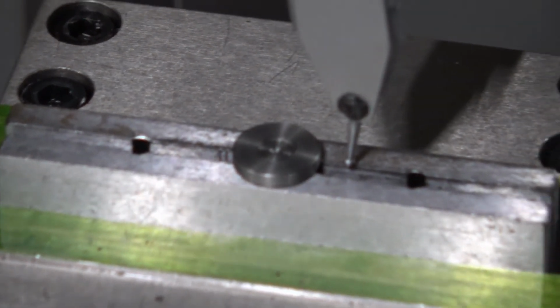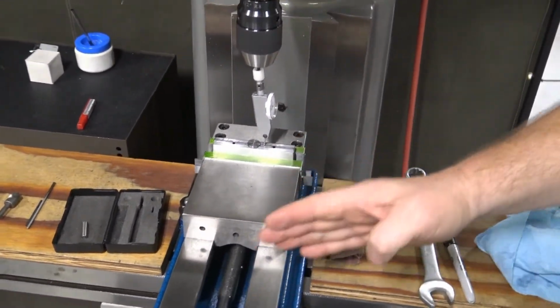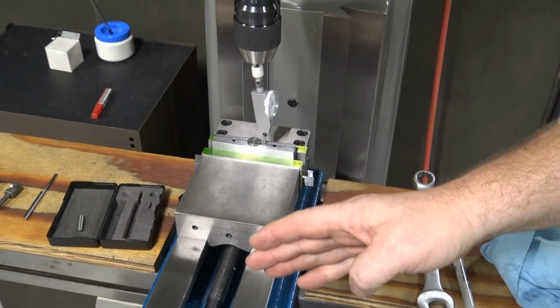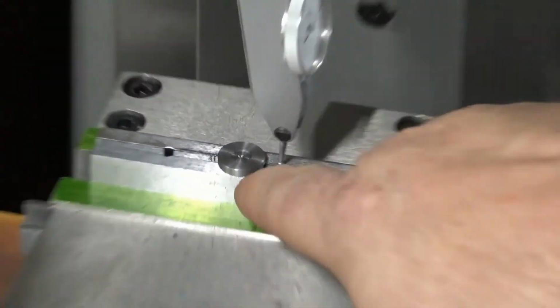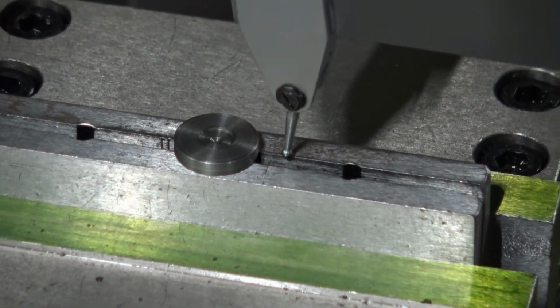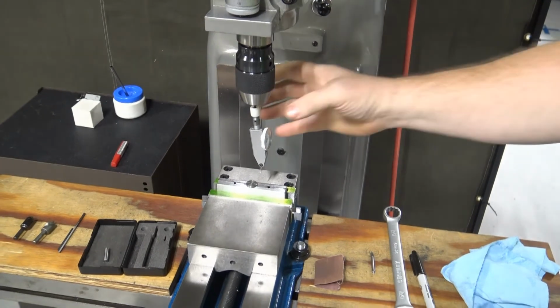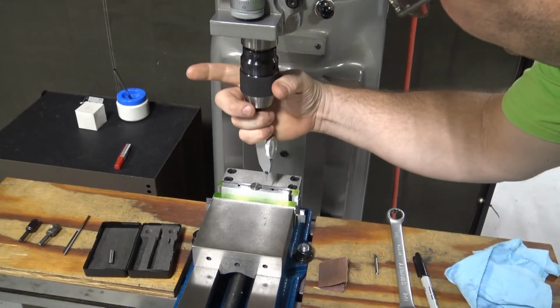I moved the x-axis off, which is this direction, as opposed to this direction, because if I move the y-axis, I'm going to drill right into my parallels, okay? We don't want that to happen. So now that I've moved off in the x-axis, my 188 thousandths, take my indicator out.